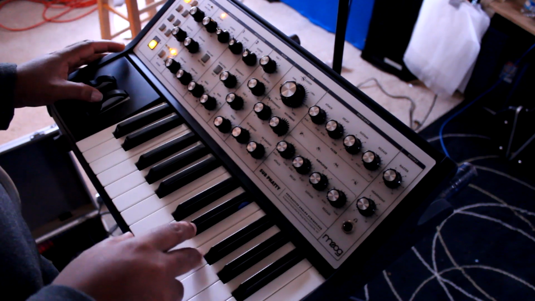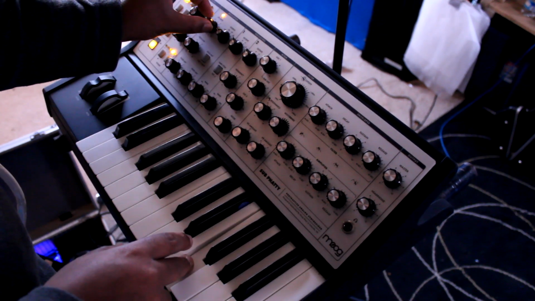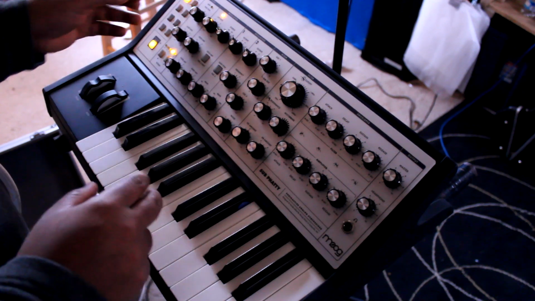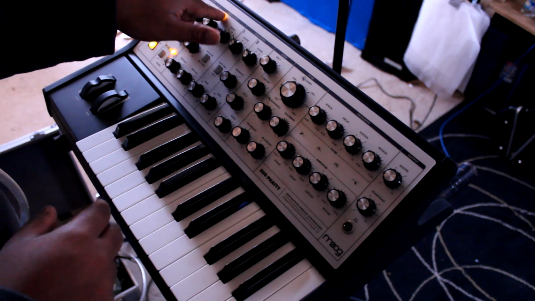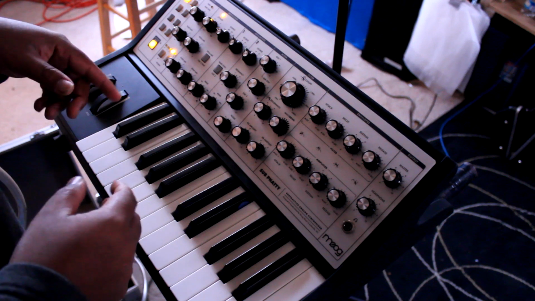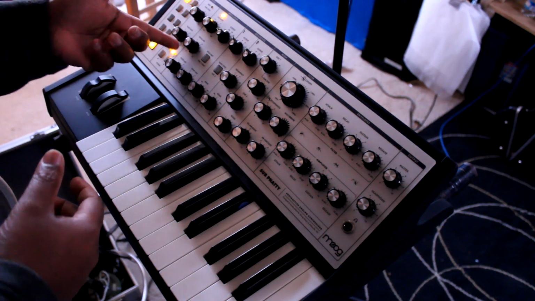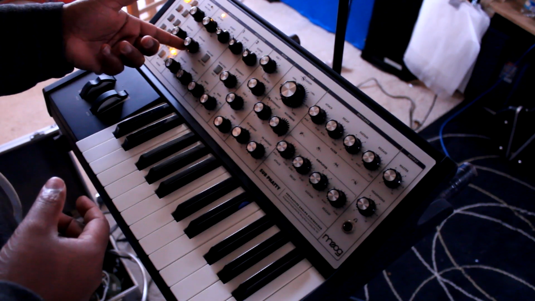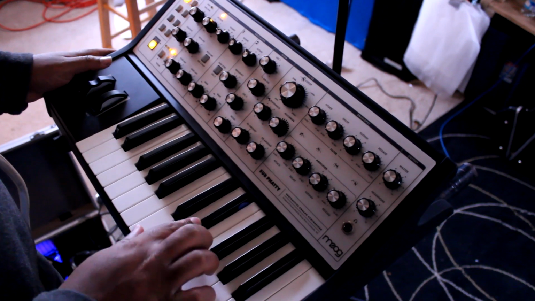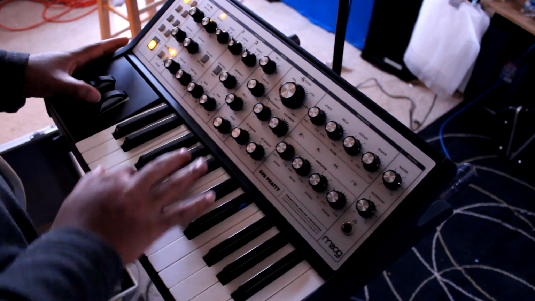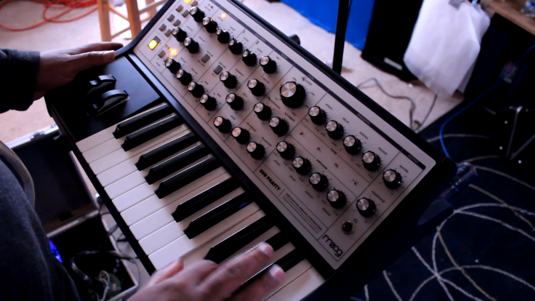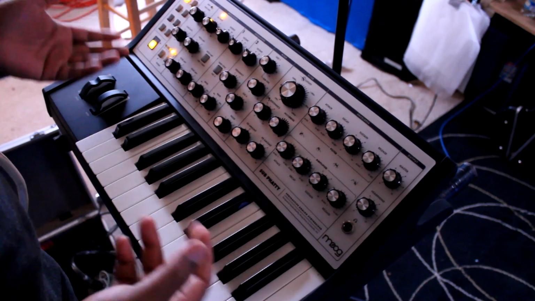Let's speed the vibrato up. What you heard right there is me turning the LFO rate up, and as you can see, the light lets you know what the LFO is doing. Then I turned the pitch amount down to about 1, which is a good amount right there. So we've got a nice little sound there.